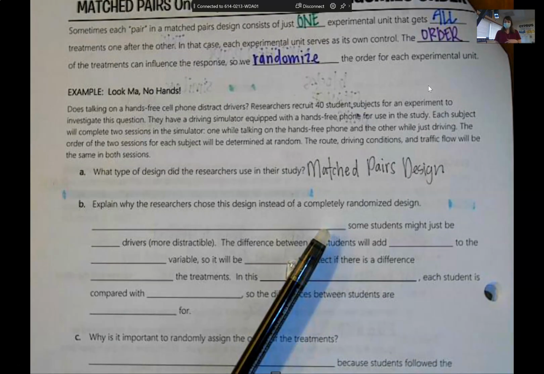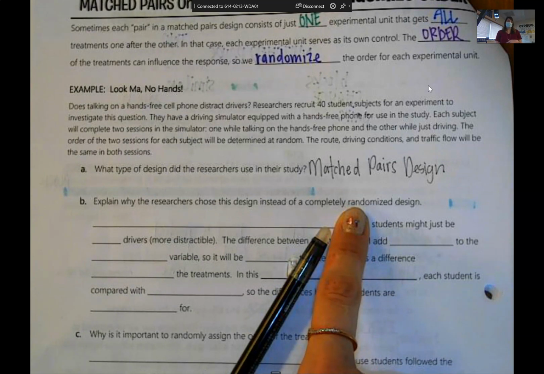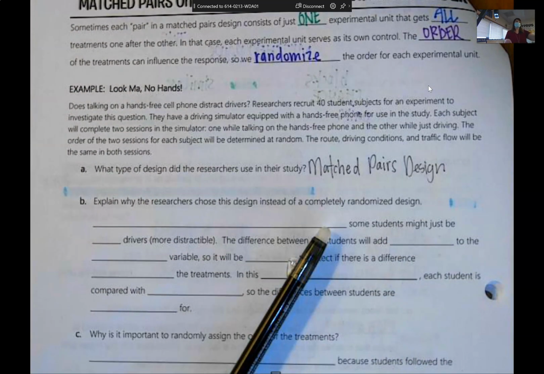So if we just do a two-hat method and we say put half of them in the talking group and half of them in the driving group, we won't know if a bunch of the bad drivers got put in one group and that's why their scores were so much lower. So we have to choose a more complicated design so that we can block if there are just a bunch of bad drivers or a bunch of good drivers in our experiment.